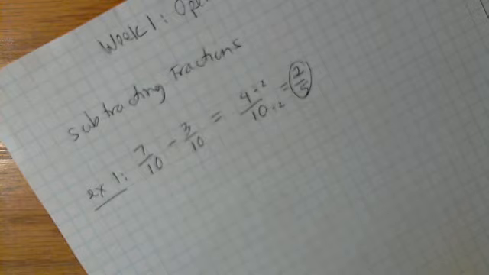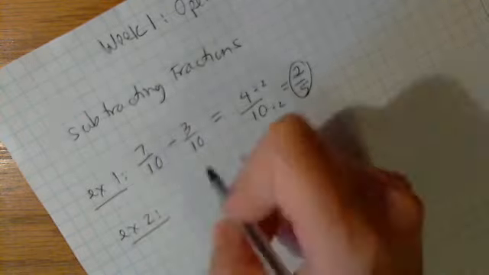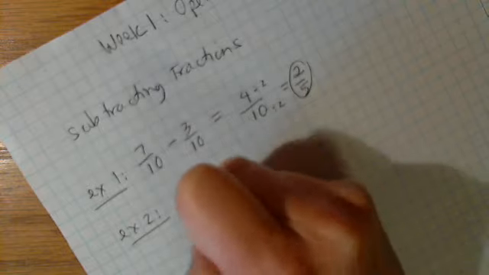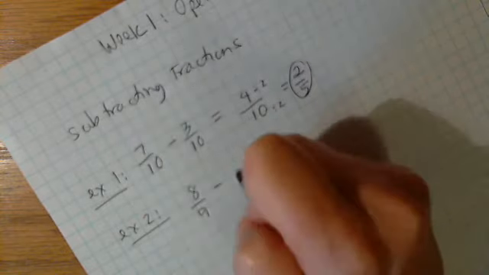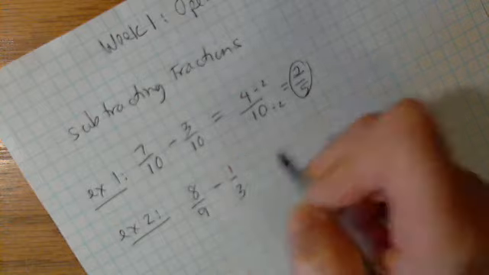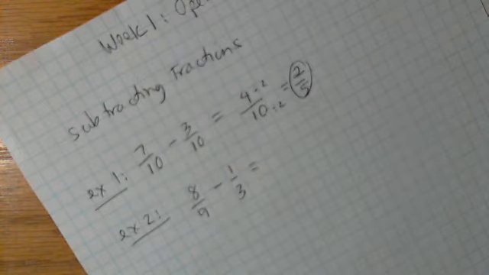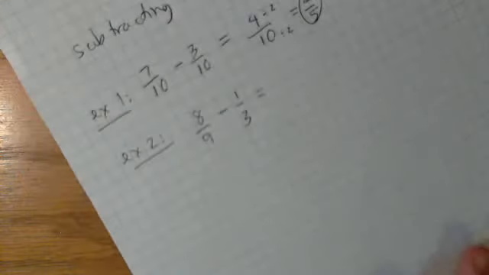Now, what happens if we don't have a common denominator? Let's try this one: 8/9 minus 1/3. I need to find a common denominator when I'm subtracting, just like I had to do when I was adding.